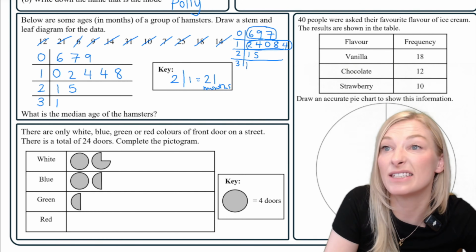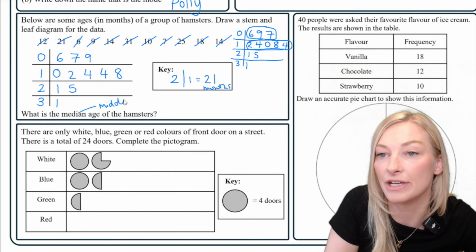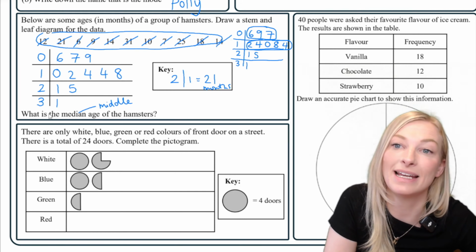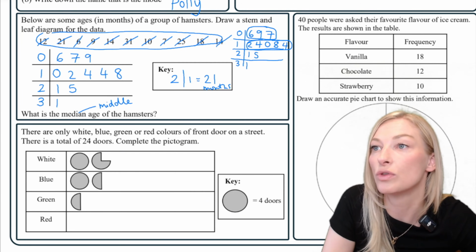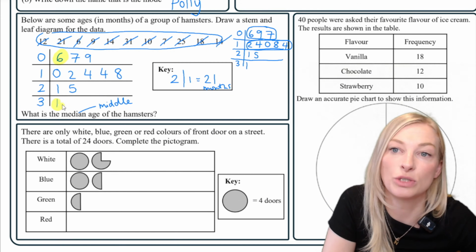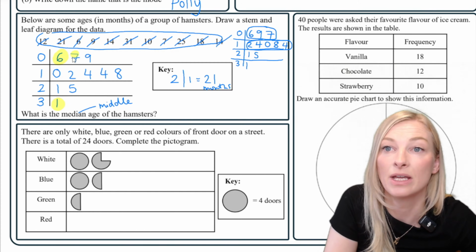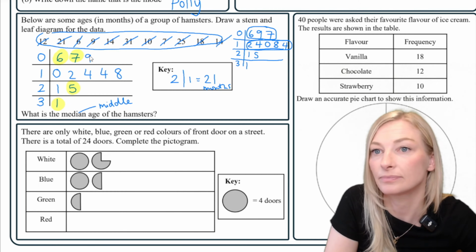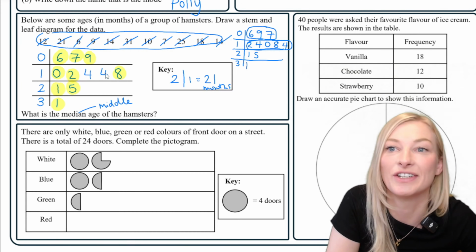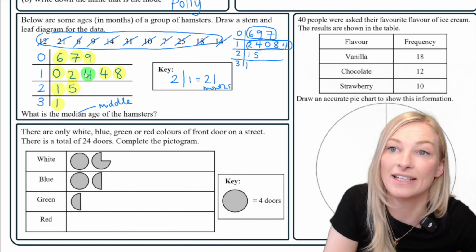And the median is the middle hamster. So we're looking for the middle value. Up here, they weren't in order, so I don't want to look at that. But my stem and leaf diagram is in order. So the smallest or the youngest hamster was 6 months old and the oldest was 31. If you want, you can cross off. So the youngest was that, the oldest was that. Youngest, oldest, youngest, oldest, youngest, oldest, and we're left with that 4 in the middle. That is our middle value.